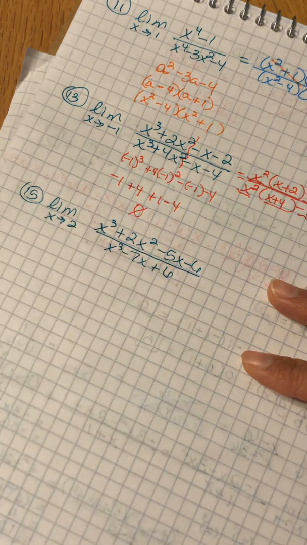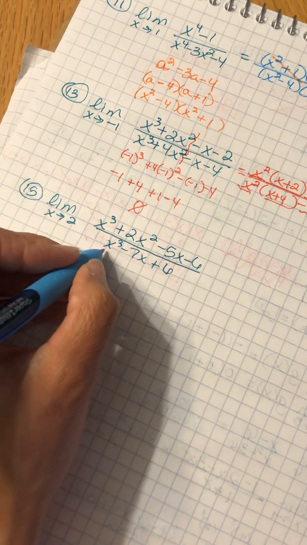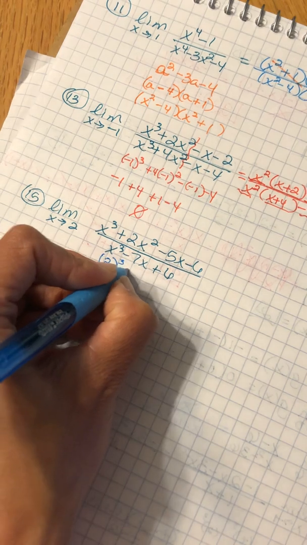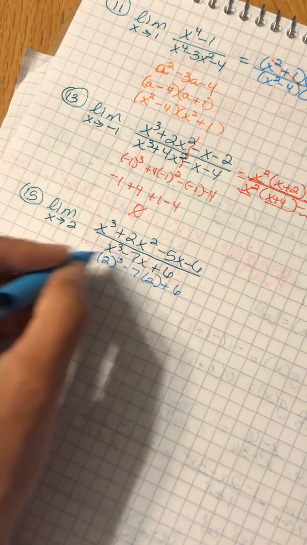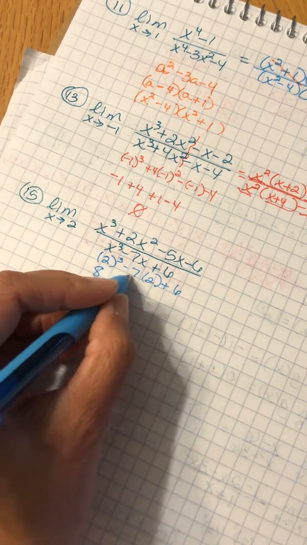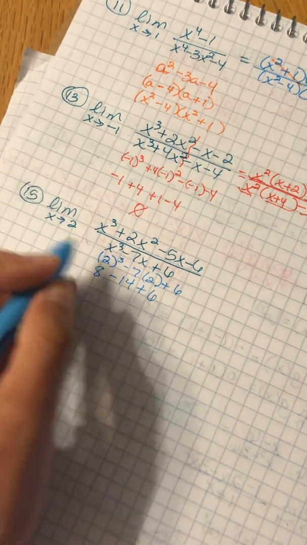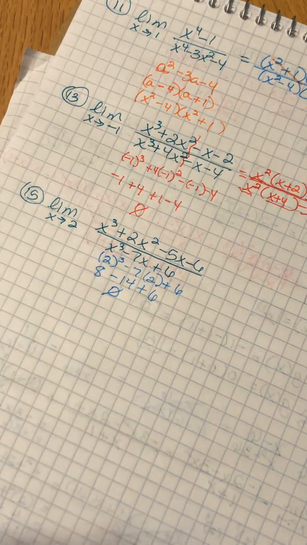Okay, so let's start off by plugging in a 2 in the denominator and see if it makes it 0. So 2 to the third minus 7 times 2 plus 6. 2 to the third is 8. -7 times 2 is -14. Well, I know 8 plus 6 is 14, and then 14 minus 14 is 0. So it does make the denominator 0. So that means I am going to need to factor this to simplify it.